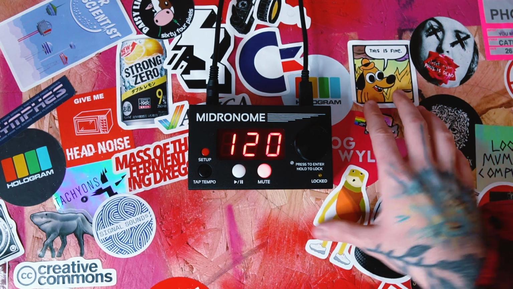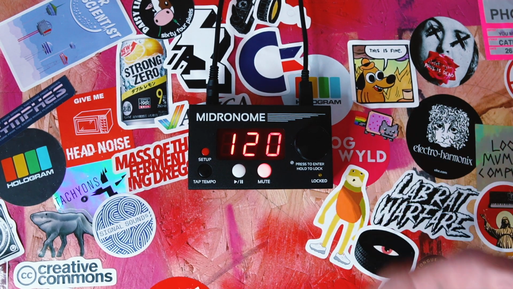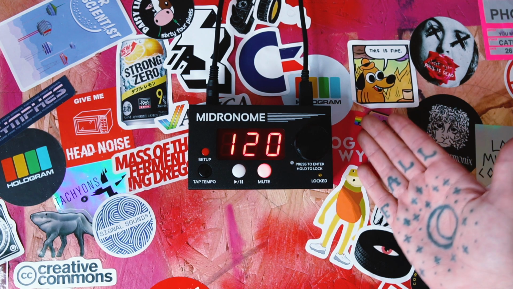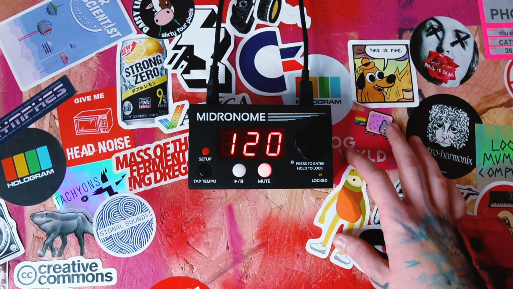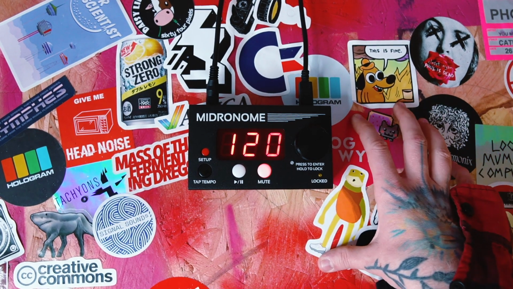Now this device, I believe, was designed primarily in response to the needs of people playing live. So let's say, for example, you've got a drummer, but you've also got someone playing a sequencer, or a synthesizer that's got an arpeggiator or something.